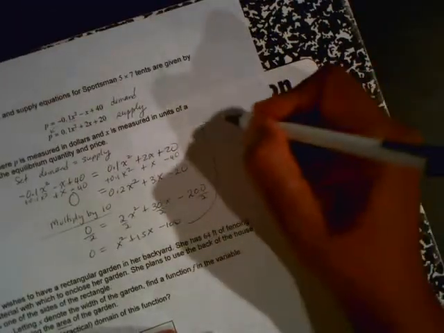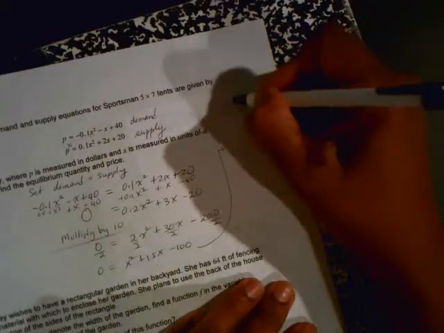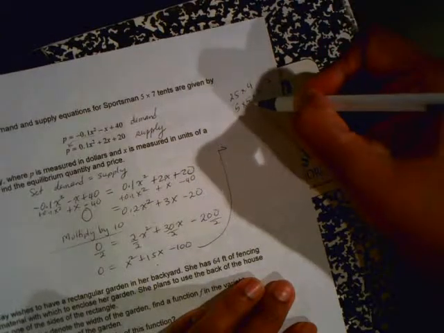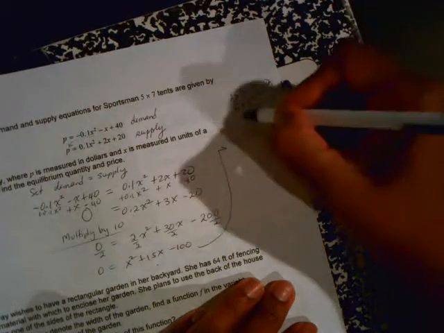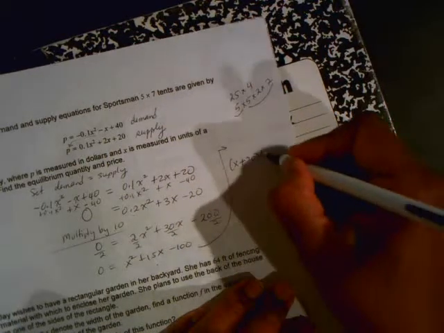Moving up here, let's see if I can factor this. 100 is 10 times 10, but that's not going to help. Can try 15 times, nope. 25 times 4 isn't going to work. So let's see, it's 25 times 4, or 5 times 5 times 2 times 2. How about 20 times 5? So x plus 20, x minus 5 equals 0. So that gives you negative 100, and 20 minus 5 is 15.